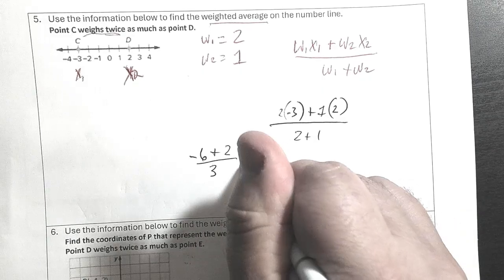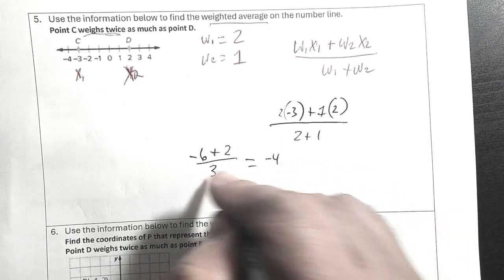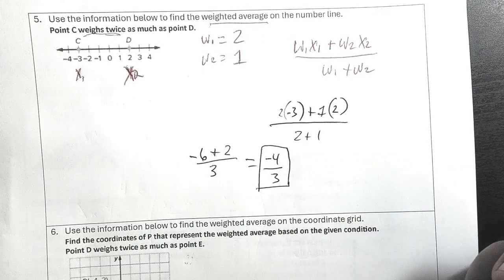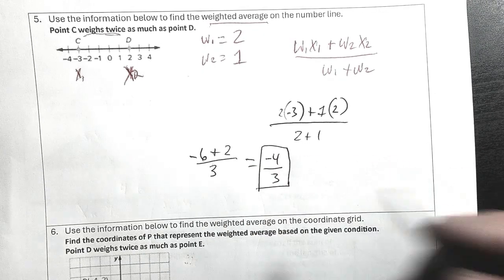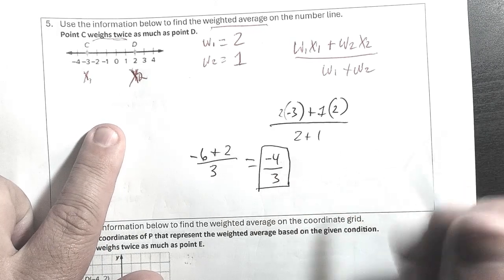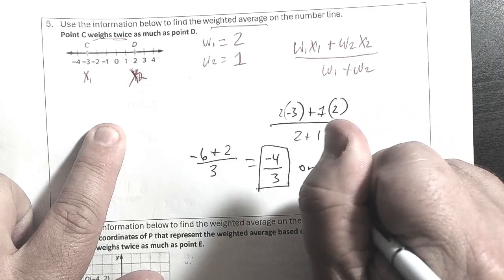All right, so on top here, negative 6 and a positive 2 make a negative 4 over 3. That doesn't break down any further. So that point D is a little... that's also negative 1.33.